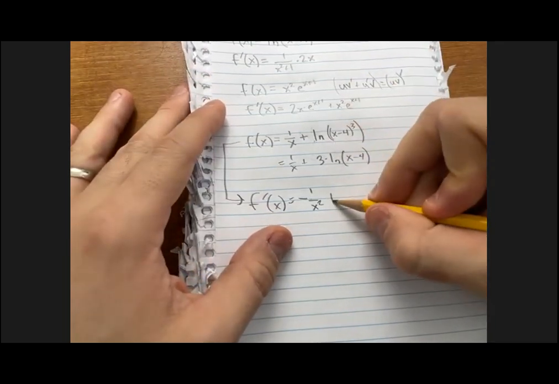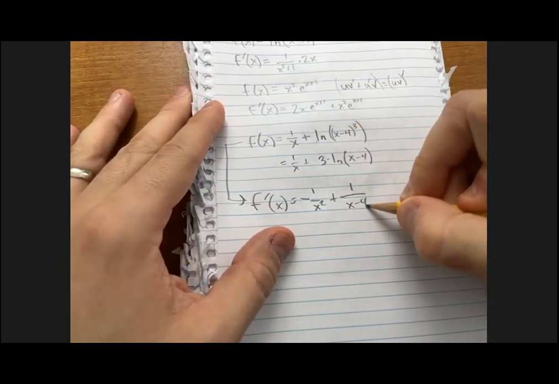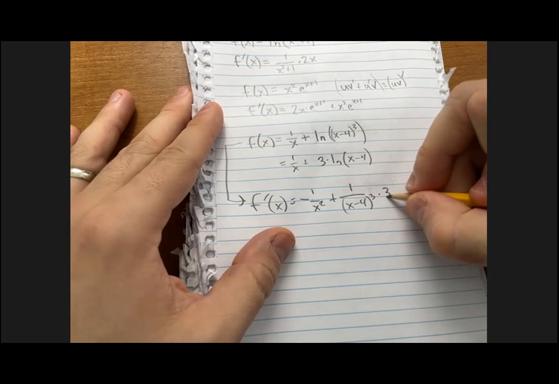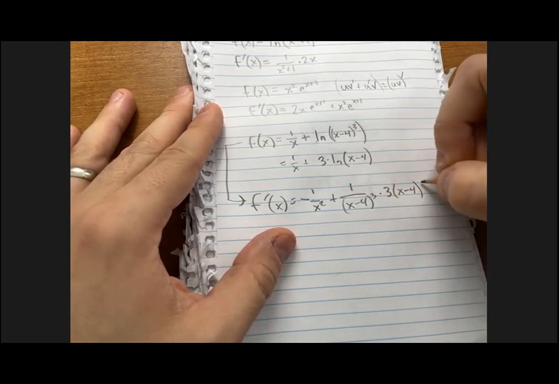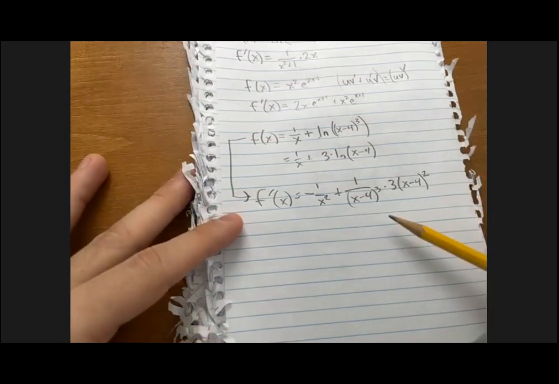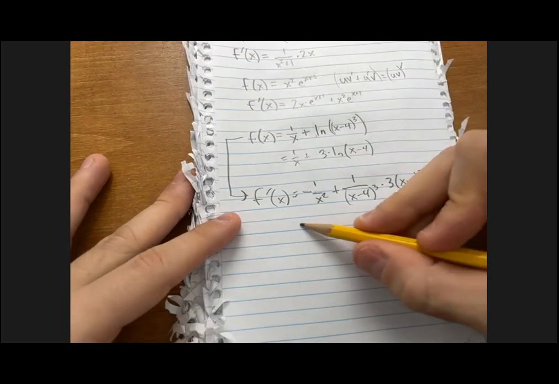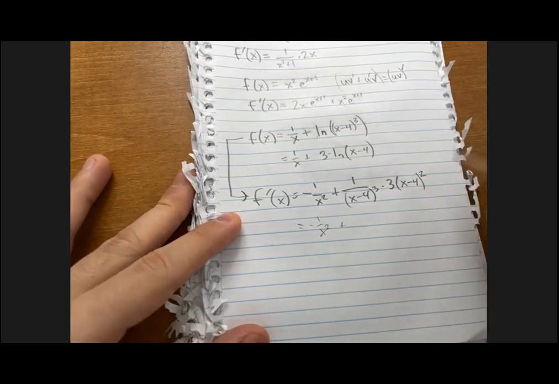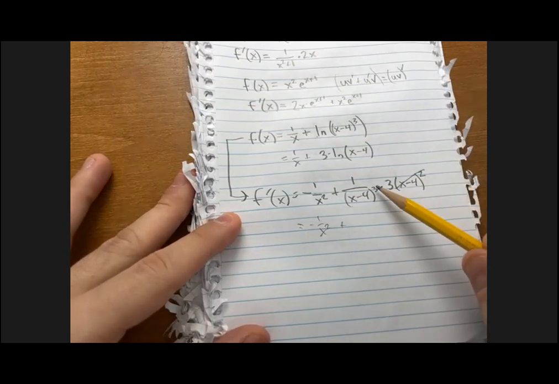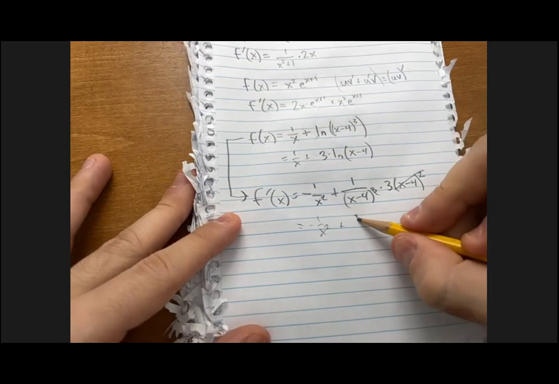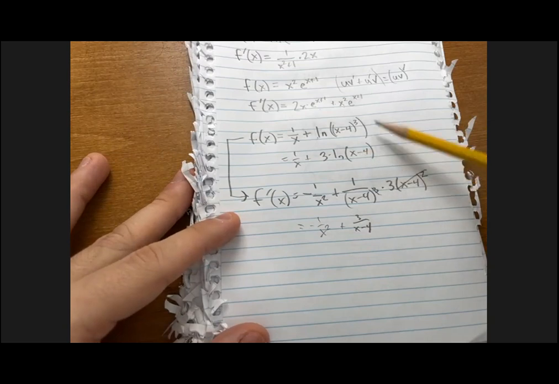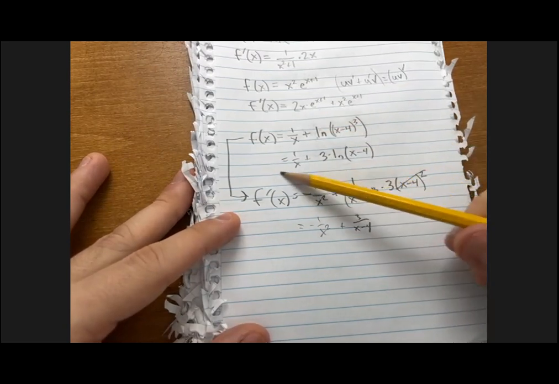Let's do this first one. We get 1 over x minus 4 cubed times, what's the derivative of the inside? 3x minus 4 squared, right? But if you think about how this cancels, this square on the top and this cube on the bottom, this completely goes away. The cube goes away, and you just get 3 over x minus 4. Notice that's exactly what you'd have gotten if you had taken this intermediate step and taken this derivative.